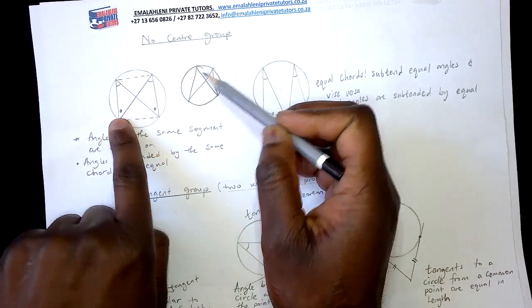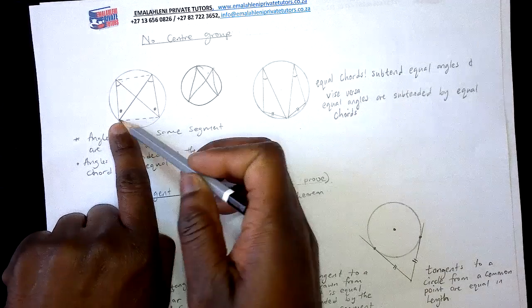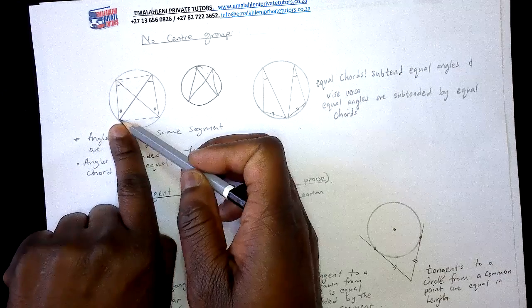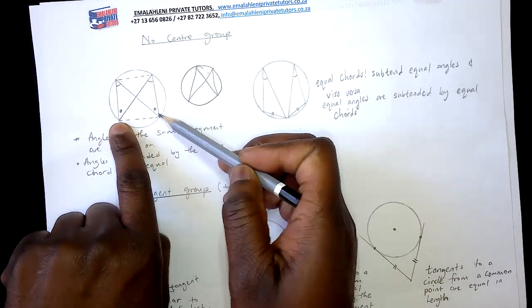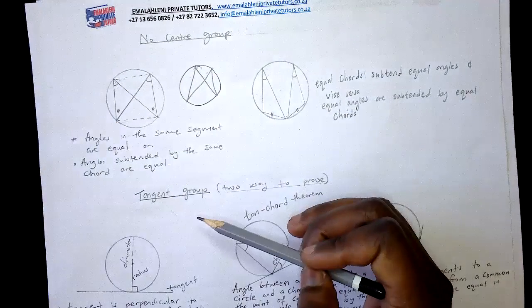Like here, you start from this point, you go up, you come down, you see that there's another line again starting from the same point, you go up and it ends on the same point. So whatever angle they subtend there on the circumference, they should actually be equal. That's how you do it.